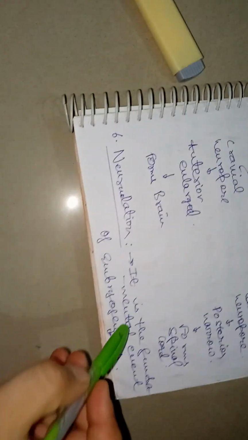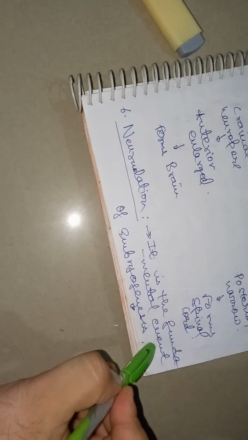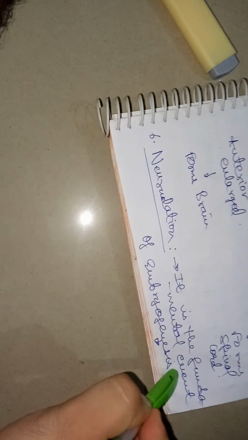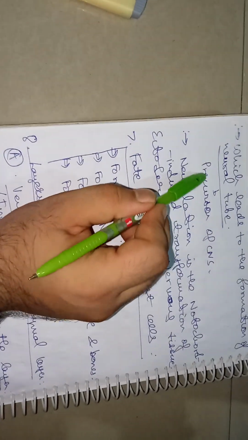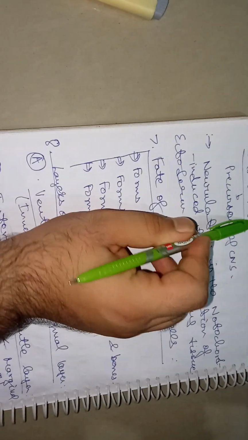What is neurulation? It is one of the fundamental events of embryogenesis, which leads to the formation of the neural tube, which is the precursor of the CNS. This is an important question: what is the precursor of the CNS? The neural tube.